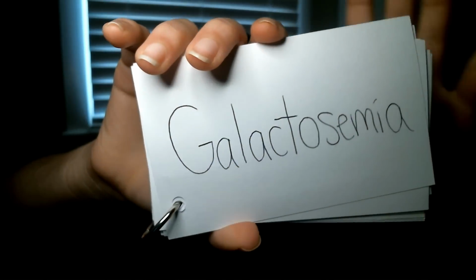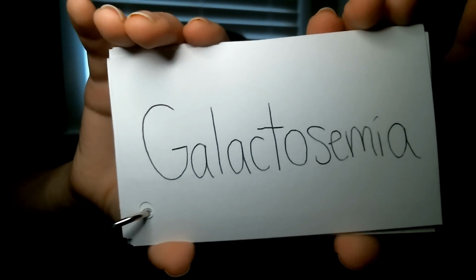Okay, let's see. Alright, next we will do galactosemia. So we did some of the protein disorders. This one is a carbohydrate disorder.